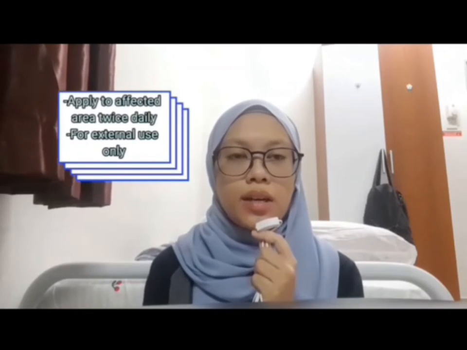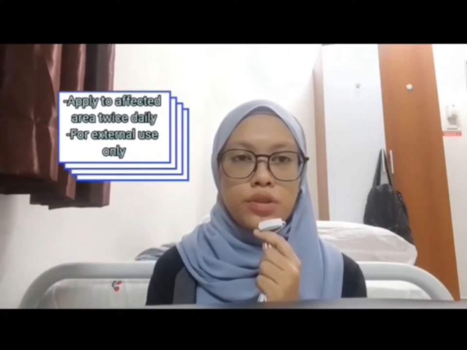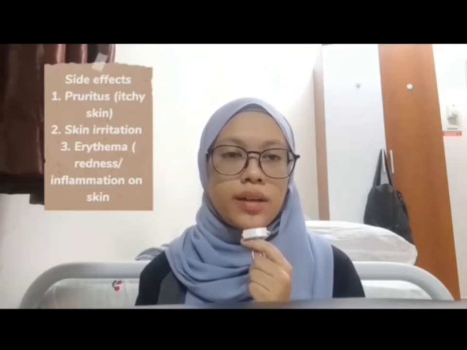Directions for use are: this ointment should be applied to the affected area twice daily, and since this is for topical use, it is for external use only. For adults, Divanex ointment should not exceed 100 grams per week. Side effects include pruritus, which is itching, skin irritation, and erythema. Erythema is inflammation or redness on the skin.